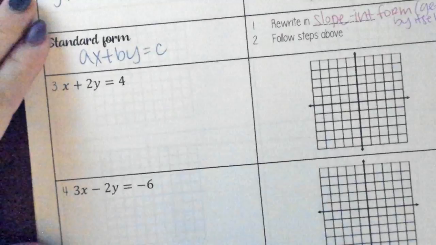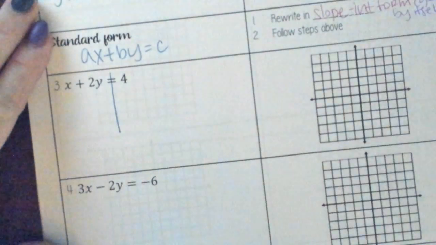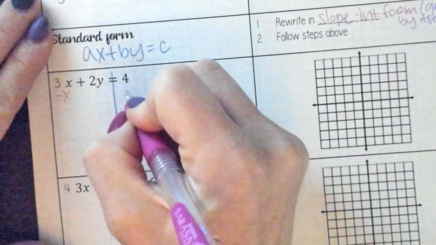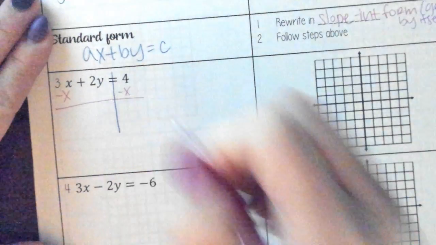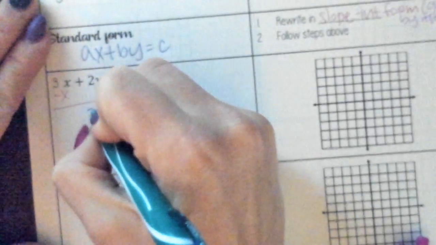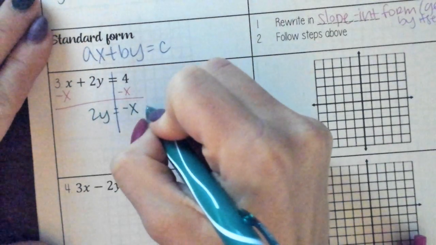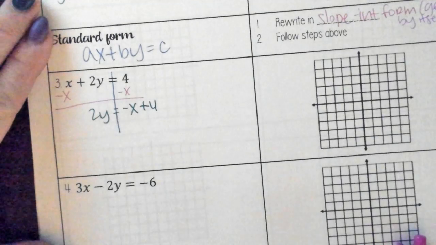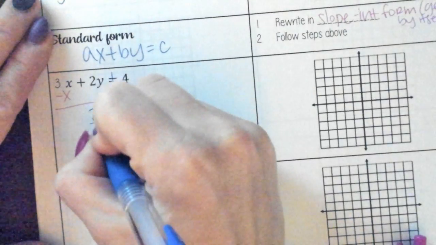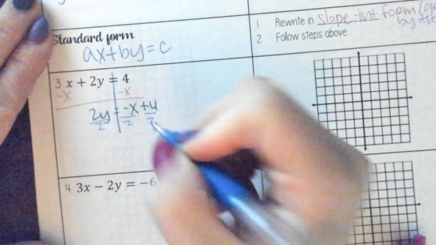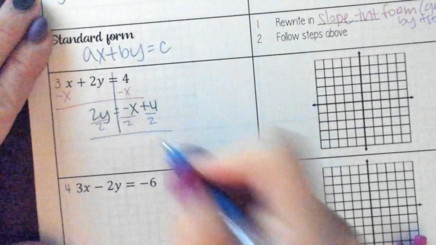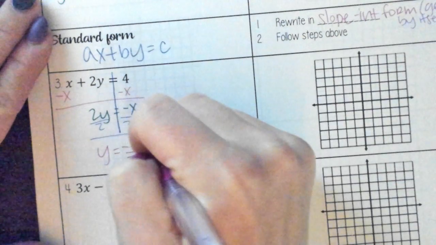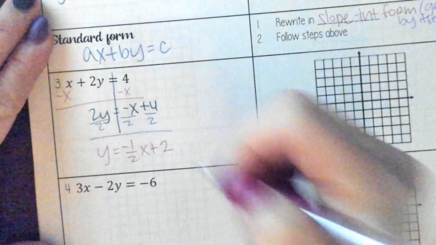So let's do that. We want to get y by itself. So we first move our x over, -1x on both sides. We're left with 2y equals -x plus 4. Remember, these are not like terms, I cannot combine. My second step is to divide by what's hanging on with my y. Divide each piece by that. So y equals -1/2 x plus 2.